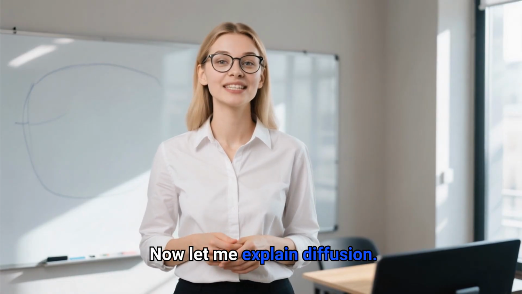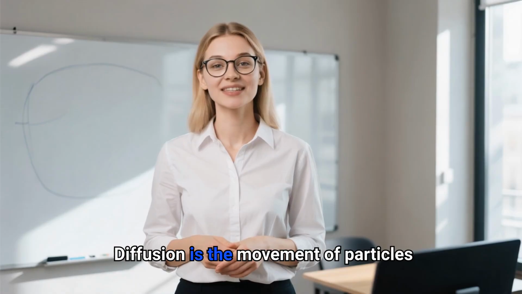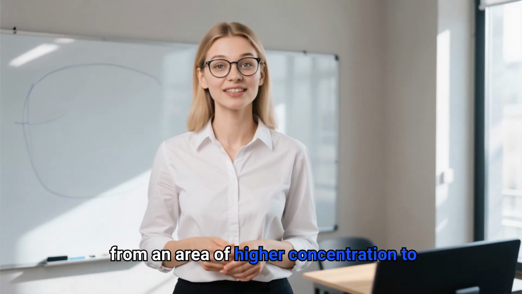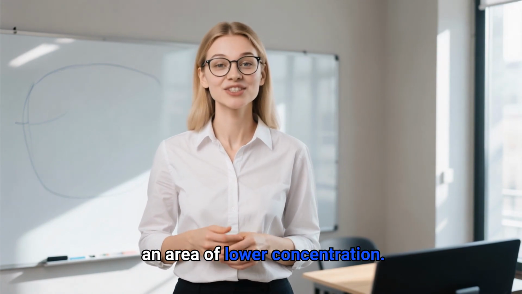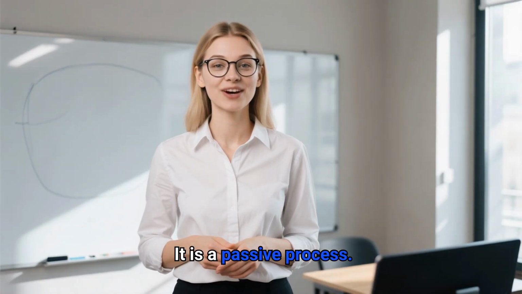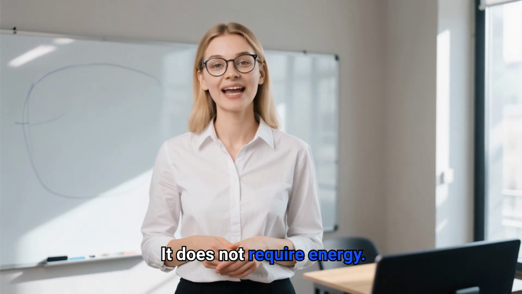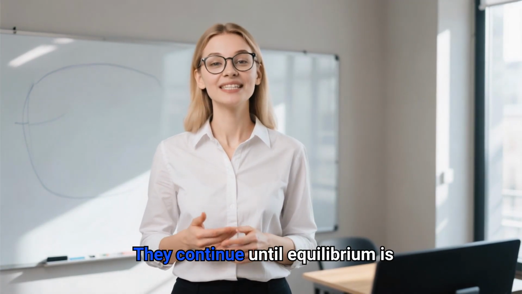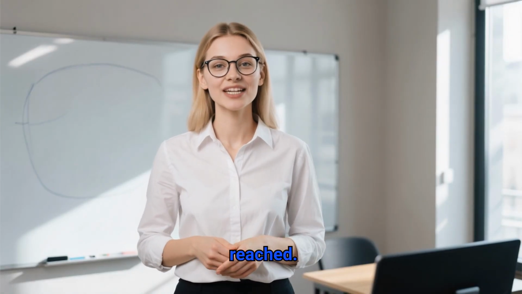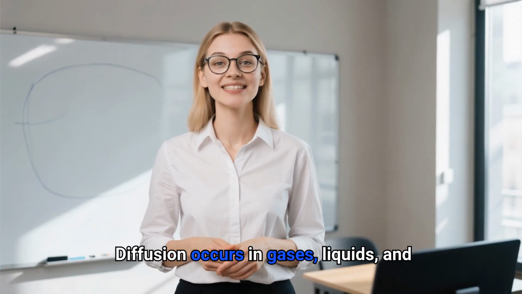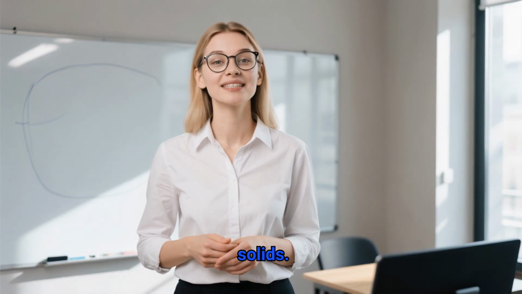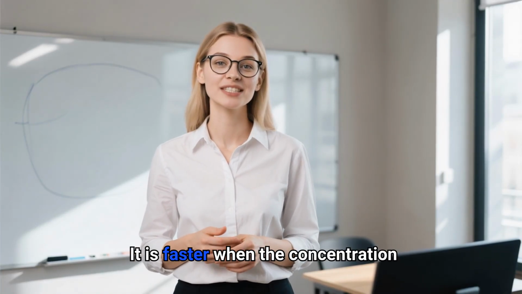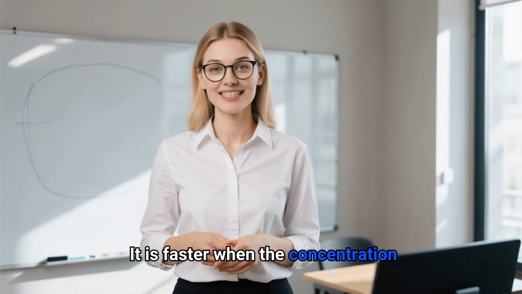Now, let me explain diffusion. Diffusion is the movement of particles from an area of higher concentration to an area of lower concentration. It is a passive process. It does not require energy. Particles move down the concentration gradient. They continue until equilibrium is reached. Diffusion occurs in gases, liquids, and solids. It is faster at higher temperatures. It is faster when the concentration gradient is steep.